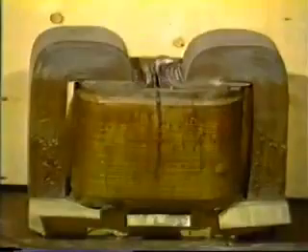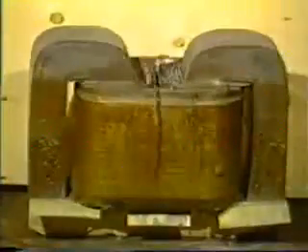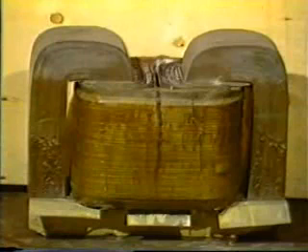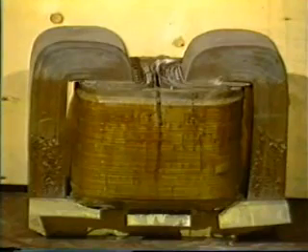Okay, let us now move on and consider the overload capability of a distribution transformer. As in the case of a substation transformer, overloading of the distribution transformer can cause excessive heating, which will progressively degrade the strength of the insulation.